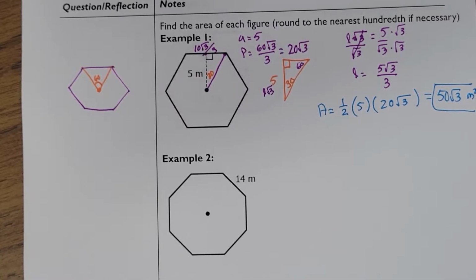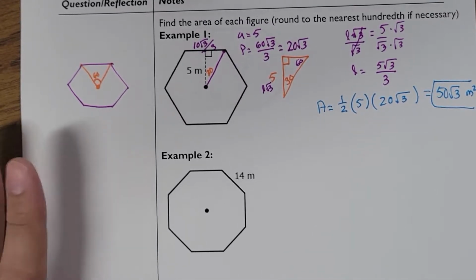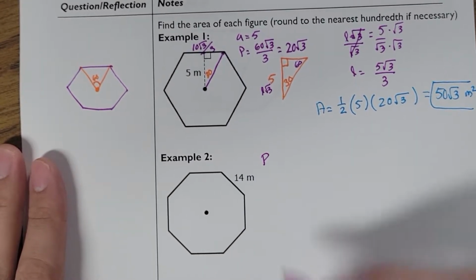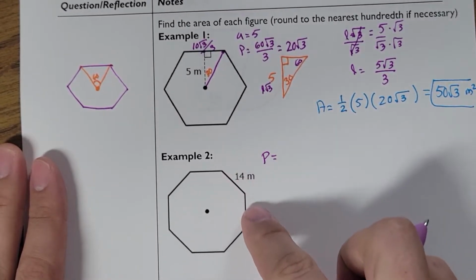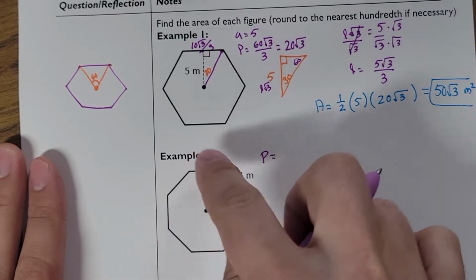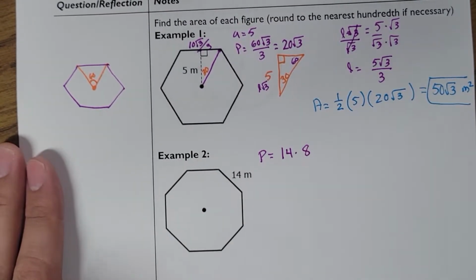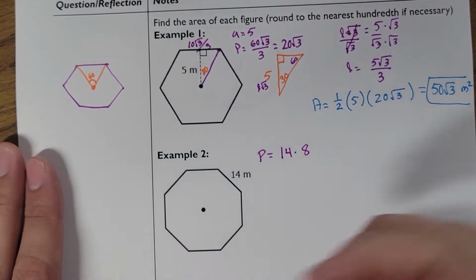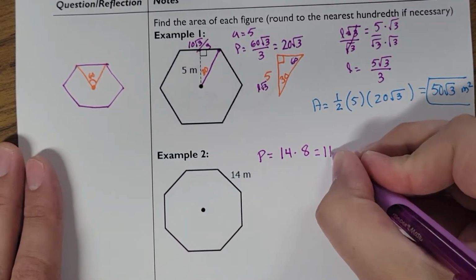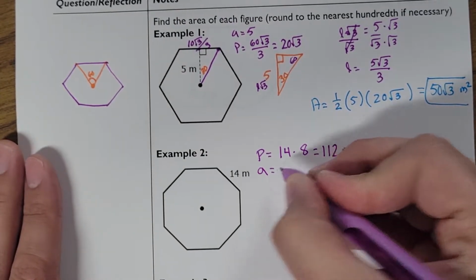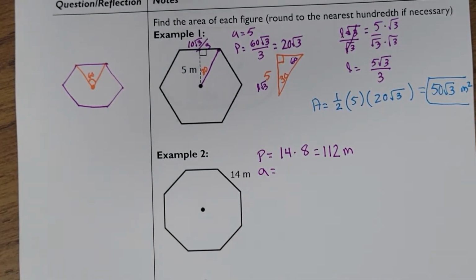Taking a look at the next one, in this problem they gave me the side. So since they gave me the side, finding the perimeter is going to be easy this time. Perimeter is going to be equal to 1, 2, 3, 4, 5, 6, 7. There's 8 sides, so 14 multiplied by my 8. And that's going to give me 112 meters. So now all I need to address is what the apothem is in this problem.